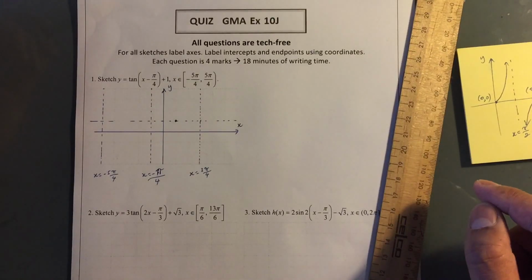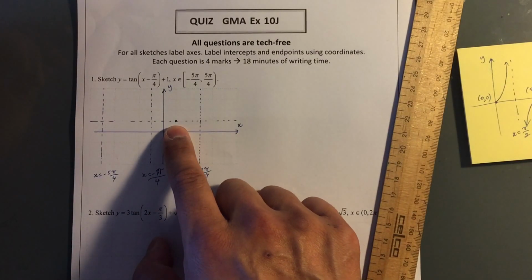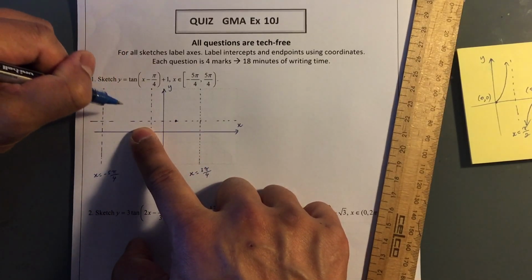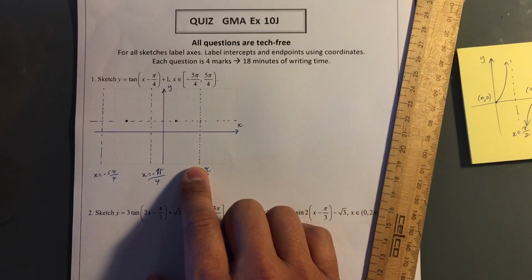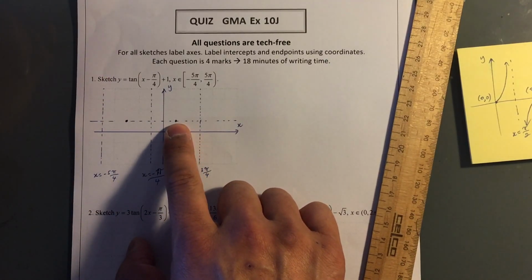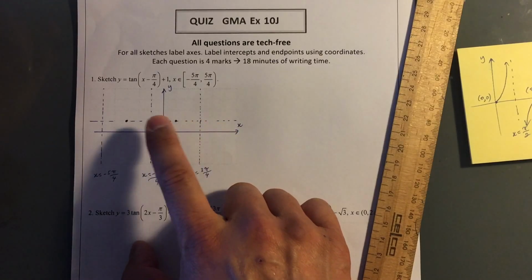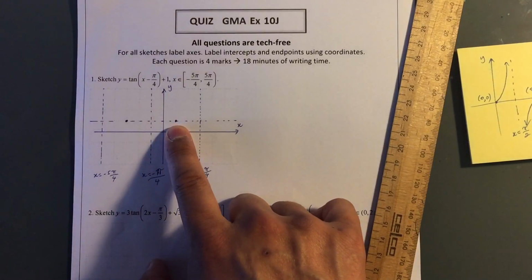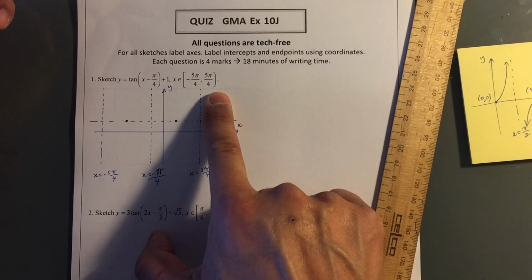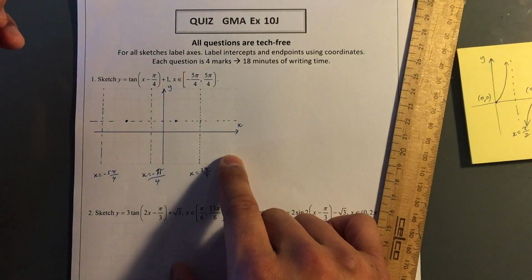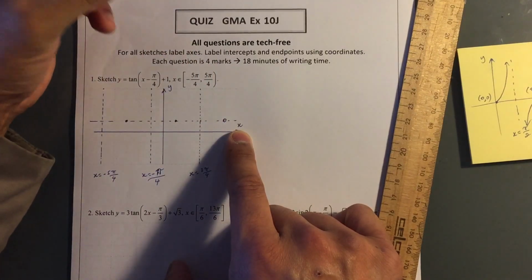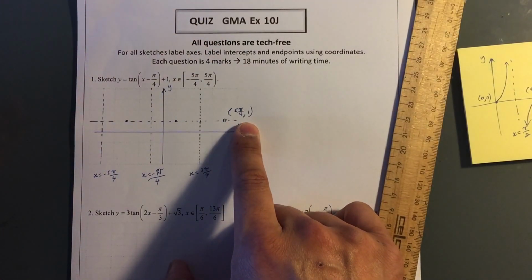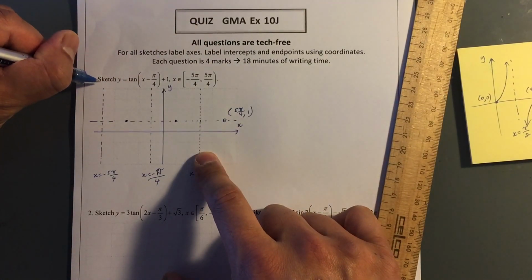Now, because the period is pi, that means the graph repeats at pi. So if I have a point here at pi on 4, then I know that I'm going to have another point here, pi units to the left of that point. I also know I have another known point pi units to the right of that point because the period is pi. If I add pi to pi on 4, I'll get 5 pi on 4. I've got a round bracket here, so 5 pi on 4 is going to be a hollow endpoint, which we do need to label with coordinates, 5 pi on 4 and 1. Our other endpoint, of course, is an asymptote.